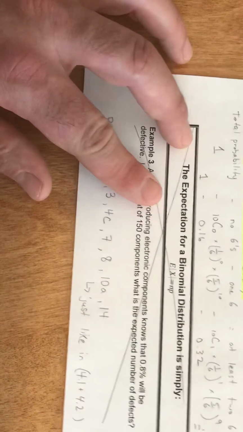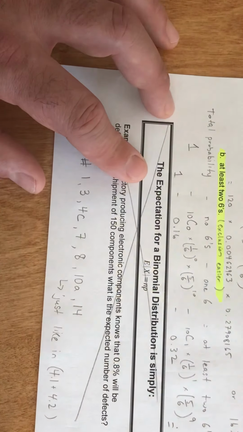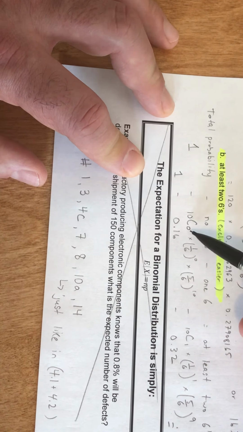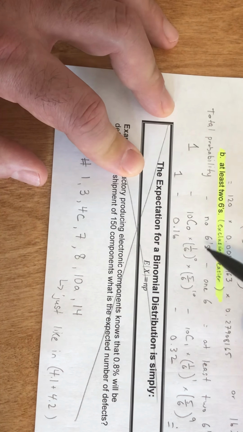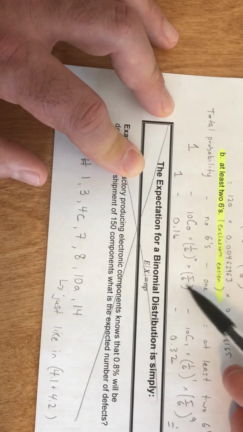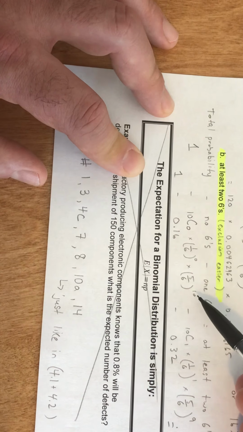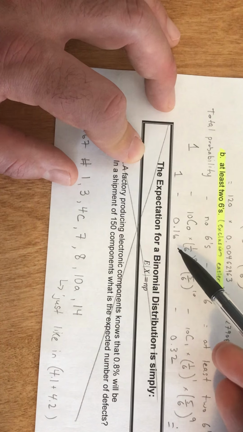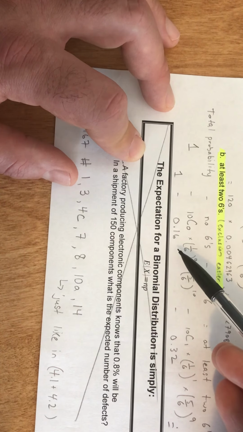Okay, so let's do the probability of getting no 6s, of not rolling a 6. You have 10 rolls, and you're going to choose 0. We don't want any 6s. The probability of getting a 6 is 1 out of 6, and we want 0 of those. The probability of getting any roll other than a 6 is 5 out of 6. That's the failure probability, and we want 10 of those. When you multiply that all out, you get 16%, or 0.16. So there's a 16% chance of not rolling a 6 in 10 rolls.